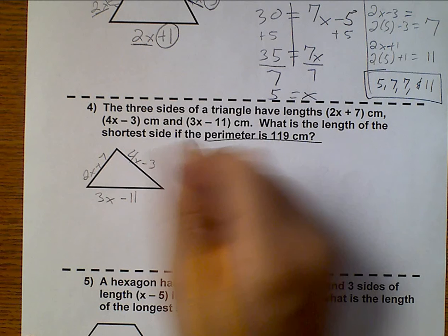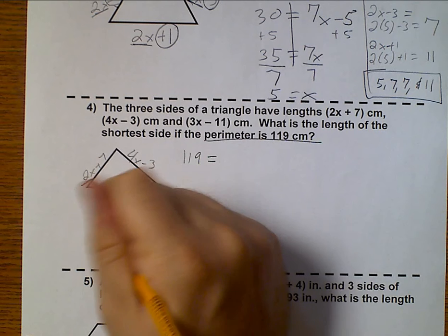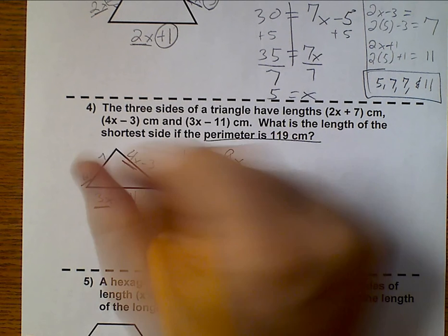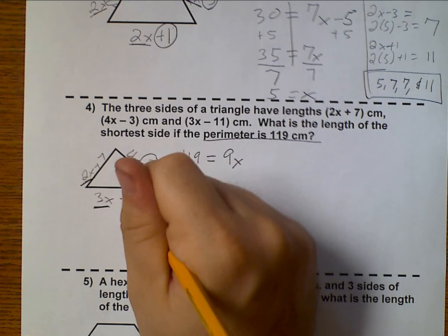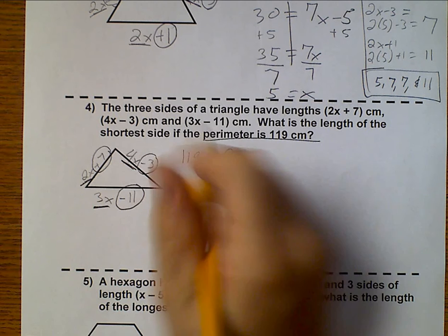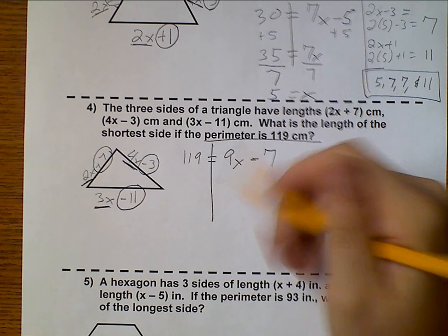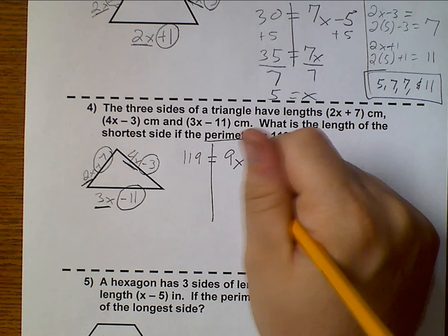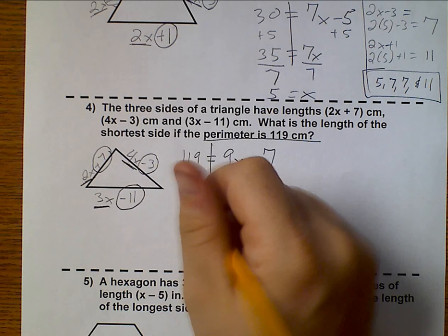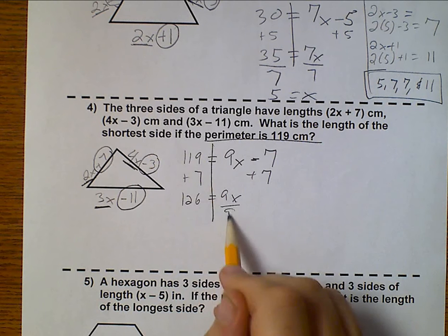So 119 equals 9x, a negative 3 and a negative 11 is a negative 14, plus 7 is a negative 7. Let's go ahead and solve. Add 7 to both sides. Divide both sides by 9.